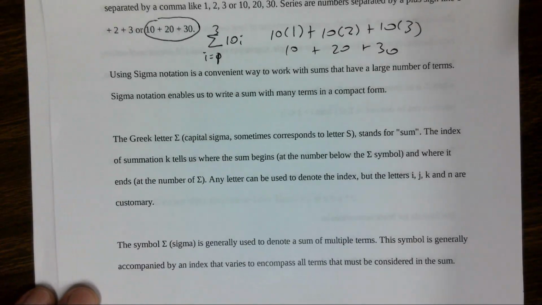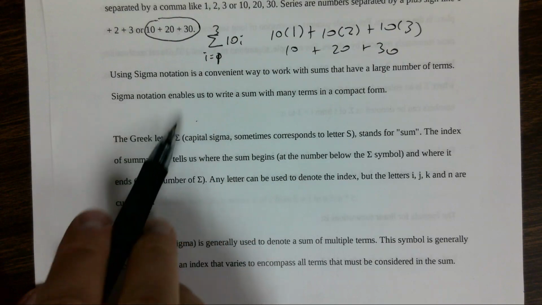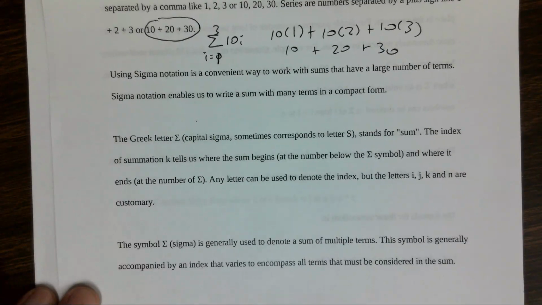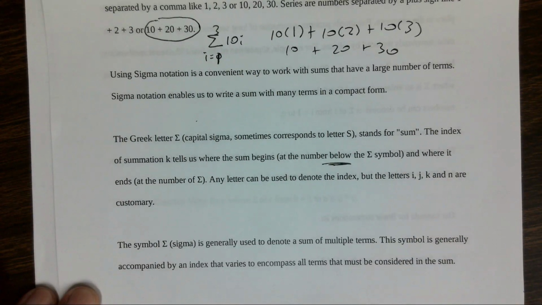So the Greek letter capital sigma, sometimes it corresponds to the capital letter S, which stands for sum. The index of summation k tells us where it begins. In my example, I put i. In some cases, they want k. It's the number below the symbol. And then there's also a number where it ends, which is at the top of the symbol. Any letter can be used to denote the index, but i, j, k, and n are the customary ones.